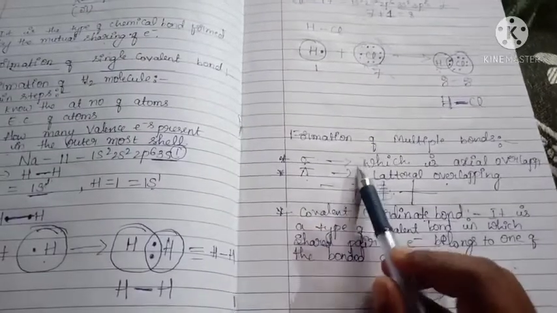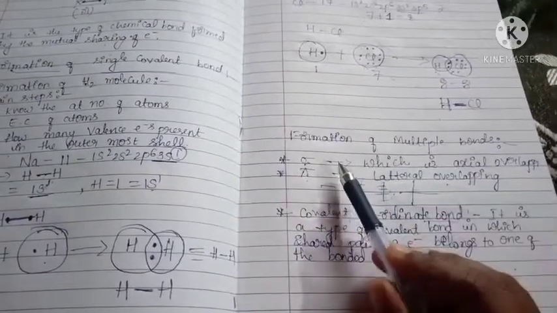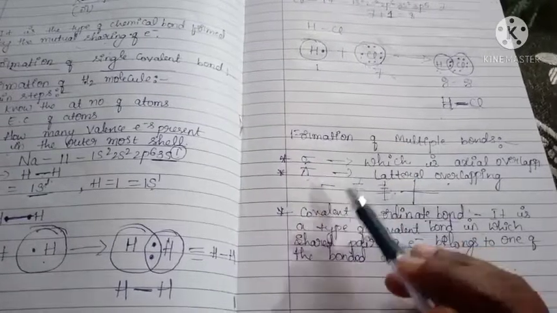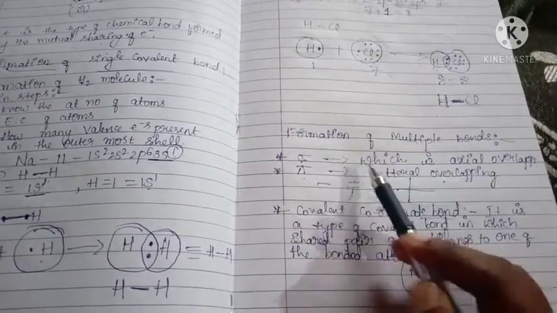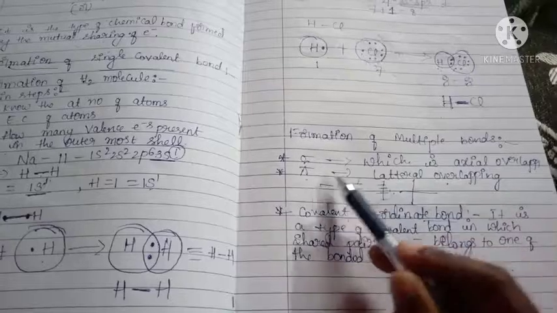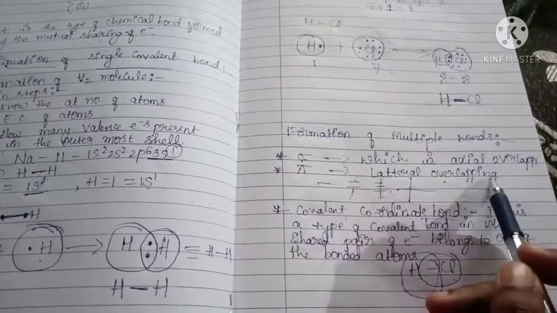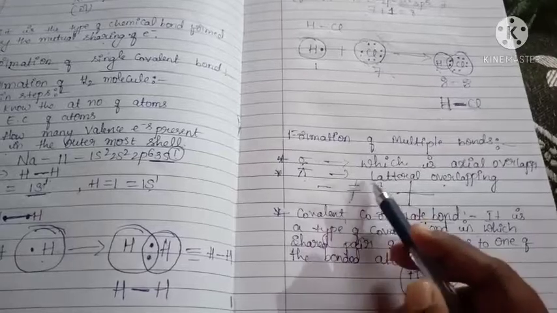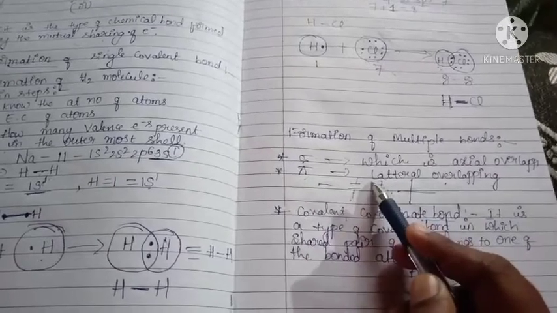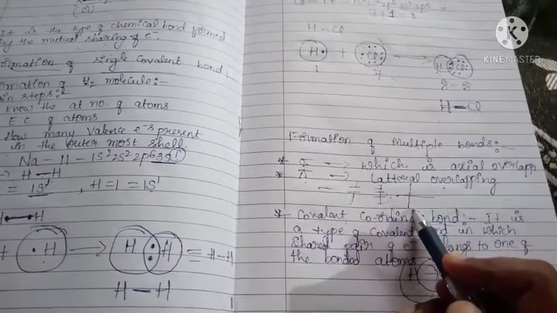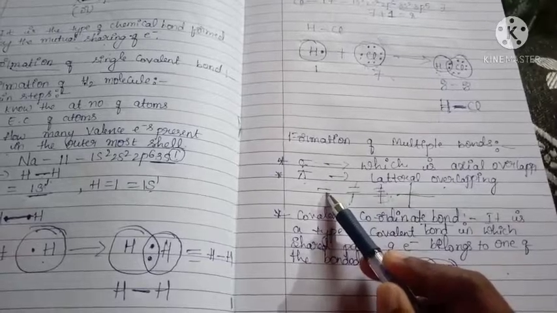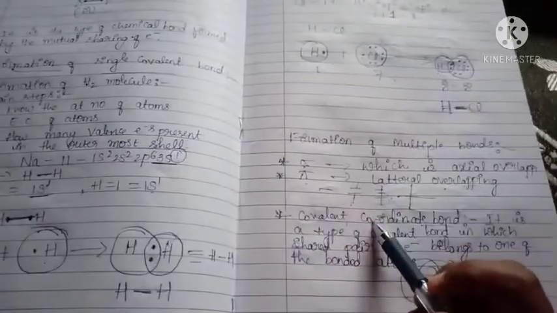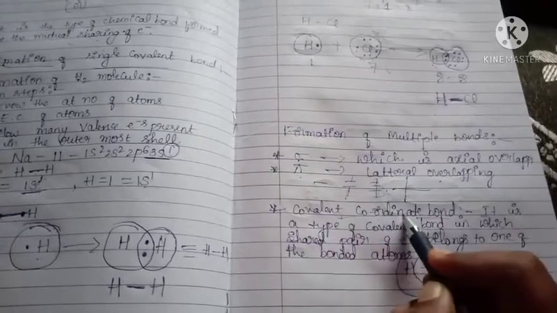Next is the formation of multiple bonds. They have 3 types: sigma, pi, and covalent coordinate bond. Sigma means overlapping, pi means lateral overlapping. The sigma bond is a single bond. The pi bond is present in double and triple bonds. The sigma bond is independent, but the pi bond is dependent on the sigma bond.